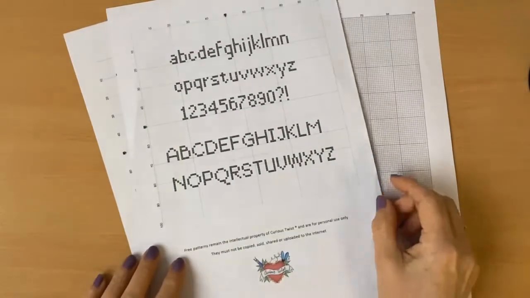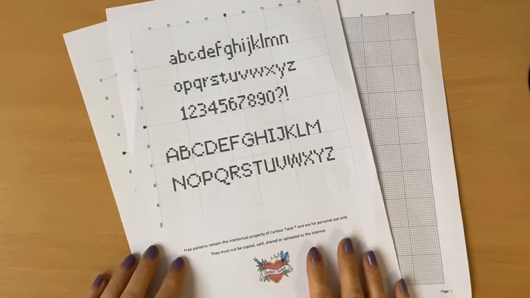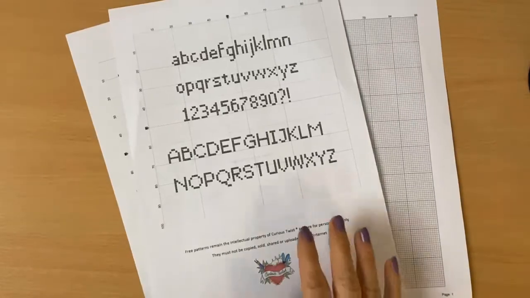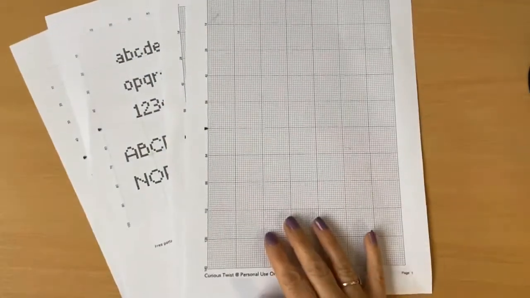So of course you are going to need a font pattern. Whether it's one that you've bought off me, you've had free, I do send them out sometimes to subscribers, or maybe you've purchased one from a seller on Etsy. Obviously you're going to need that, and the other thing you're going to need is some graph paper.